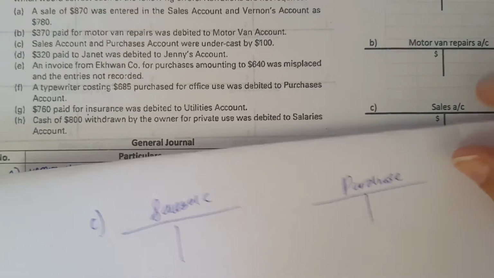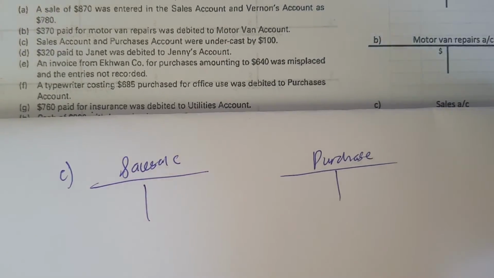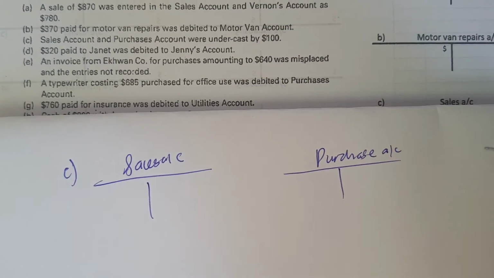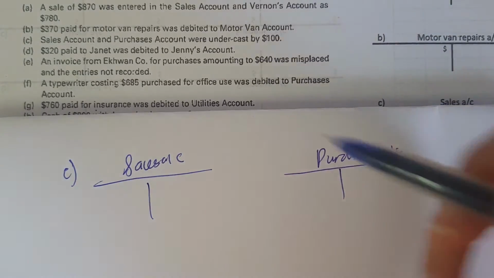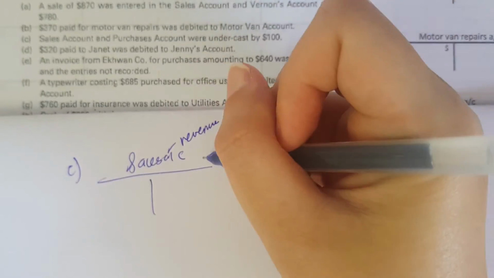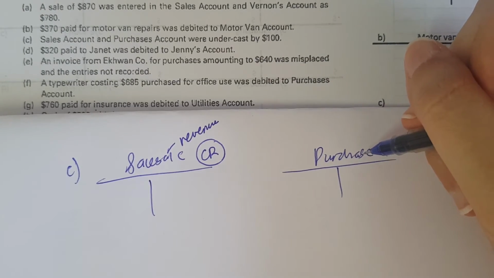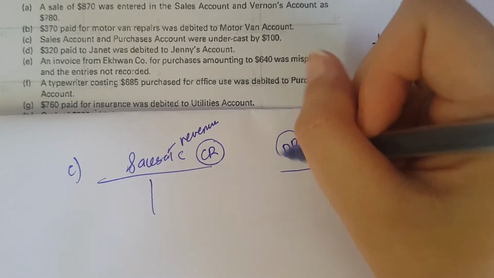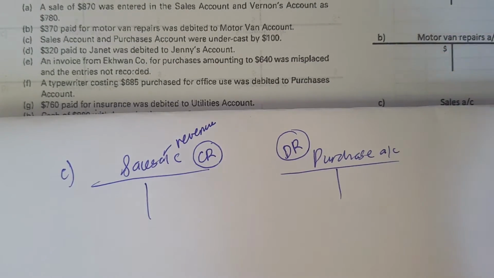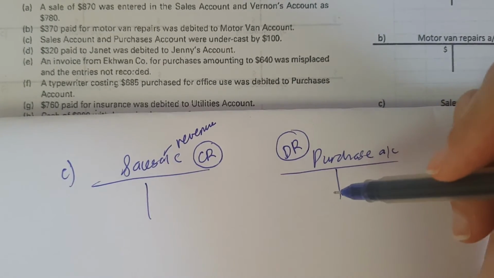Next time, if you are doing the thinking process for yourself, maybe you can even write this one as S or P, okay? Now, sales and purchase account. If we have already familiarized with our basics, we know that sales is more towards a revenue account. A revenue account will always have a credit balance, whereas purchase is more towards the expense account, and it will always have a debit balance, okay? Just like when you see question 1A, when you sell to Vernon, it will always be on the credit side. Same for purchase, it will always be on the debit side.